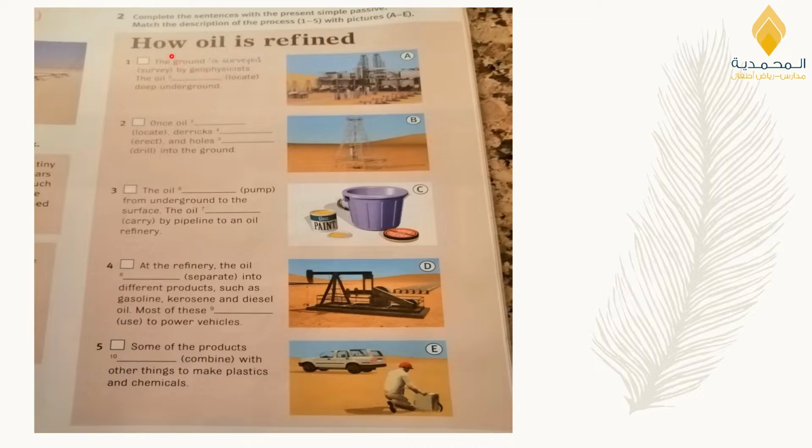Let's start. The ground is surveyed by geologists. The oil dash located deep underground. So we have the oil. Is it singular or plural? Yes, it's singular. We're going to deal with it as singular because it is uncountable. Yes, correct. So we say the oil is located underground. Which is the appropriate picture for that? Yes, E.